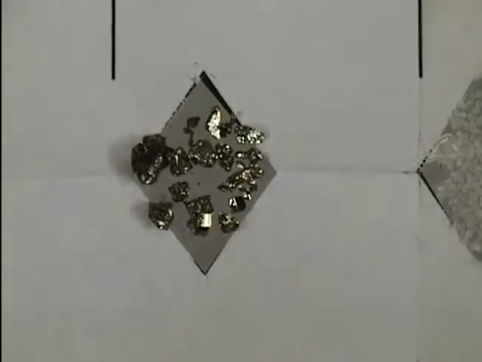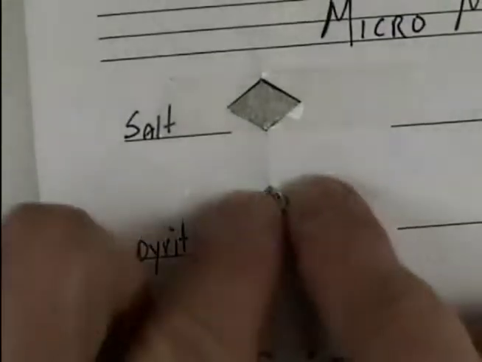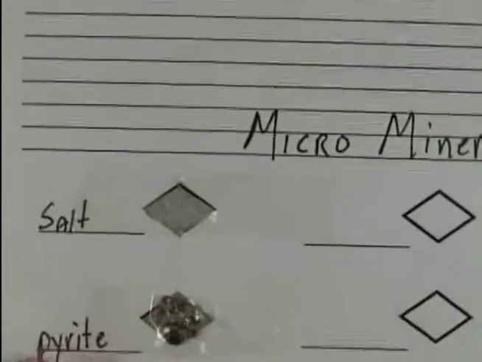And the last thing I need to do is take a piece of tape and put over it to keep my minerals there, and I can study these just like the salt, and I end up with 2 of my salt and pyrite micro minerals.